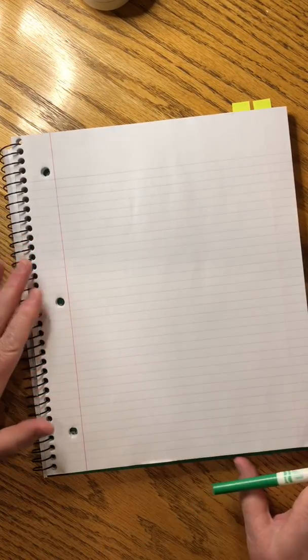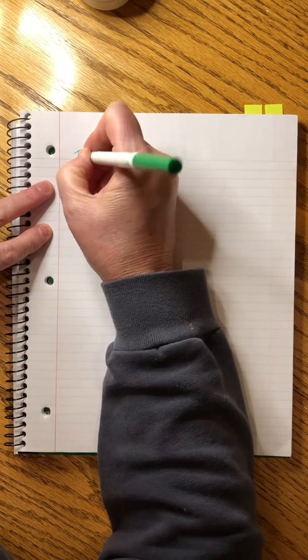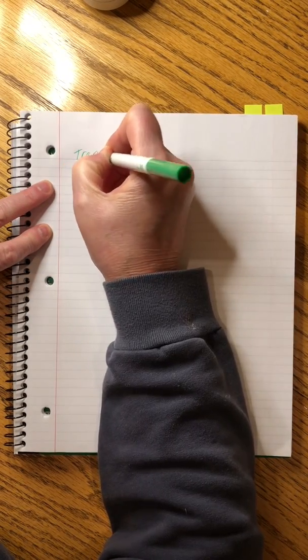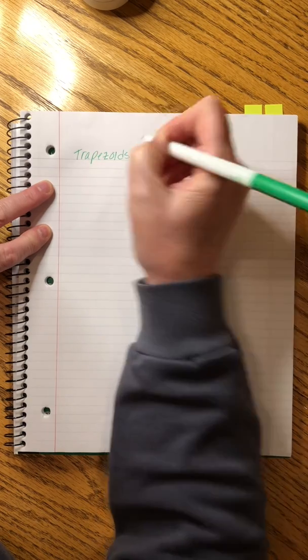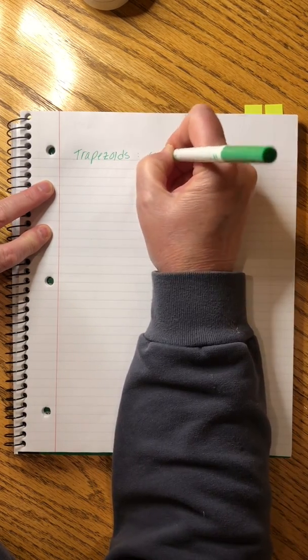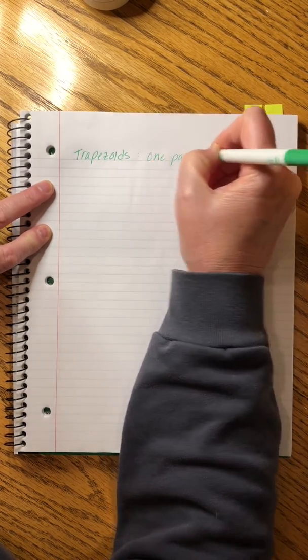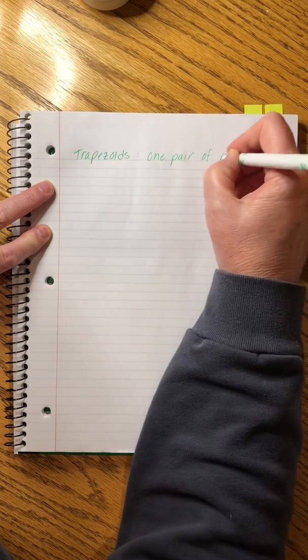Okay, so trapezoids. They have one pair of parallel sides.